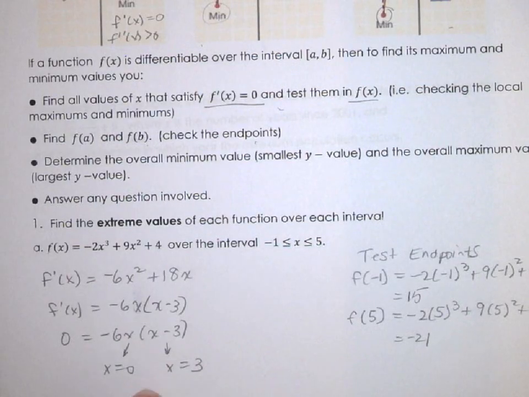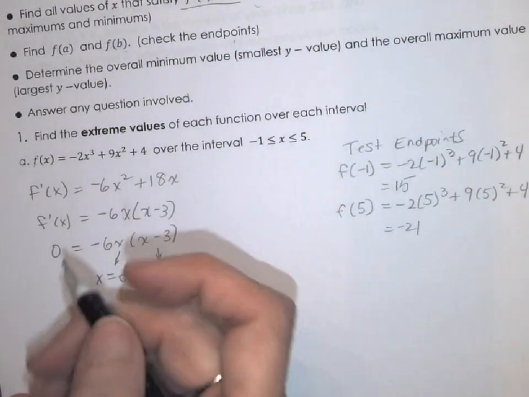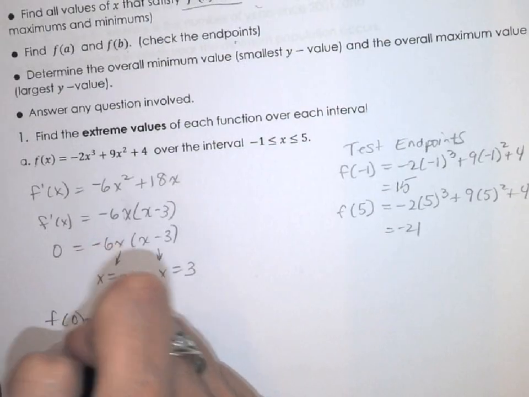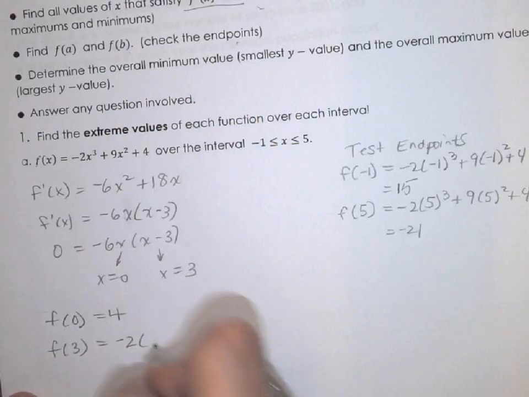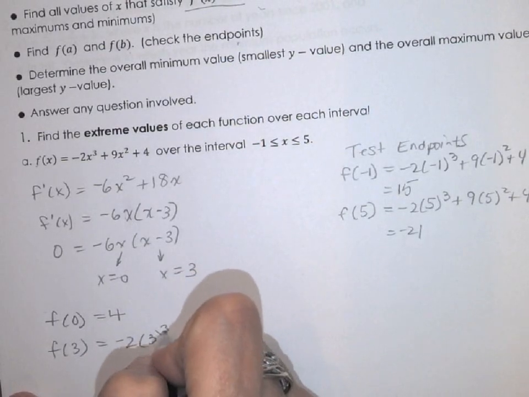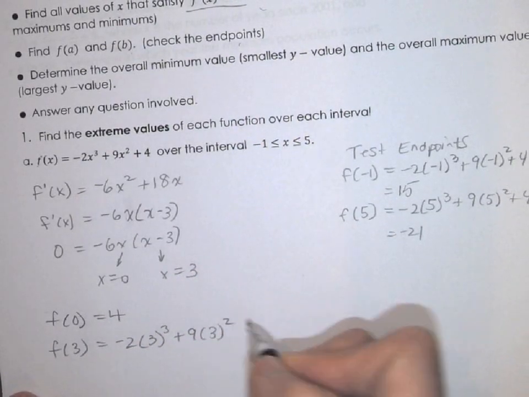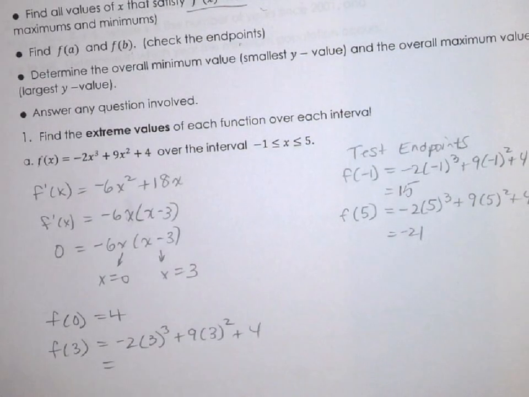And so now we're going to test these x values in our function. So we're going to find f at 0, which is 4, and f at 3, which is -2 times 3 cubed plus 9 times 3 squared plus 4, which is going to give us -54 plus 81 plus 4, 31.